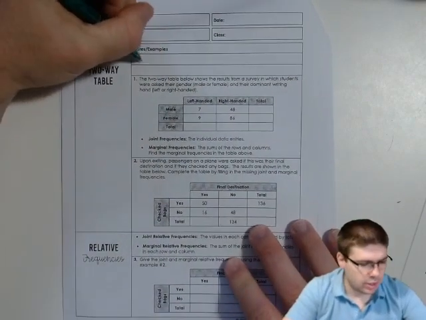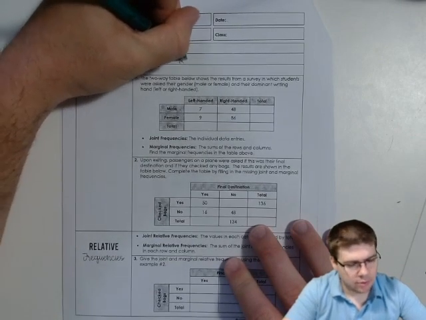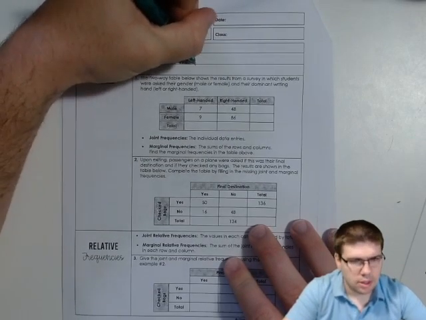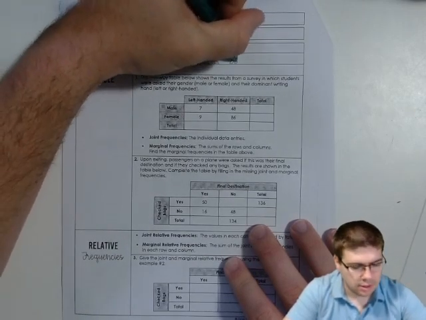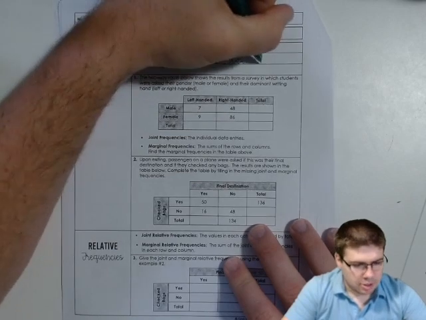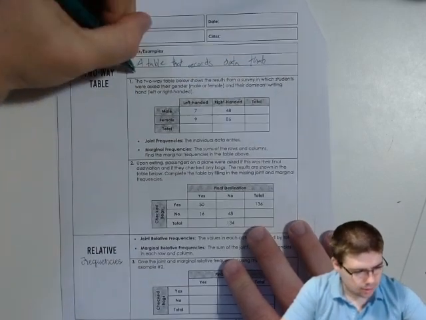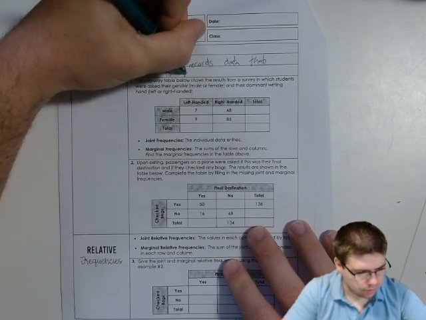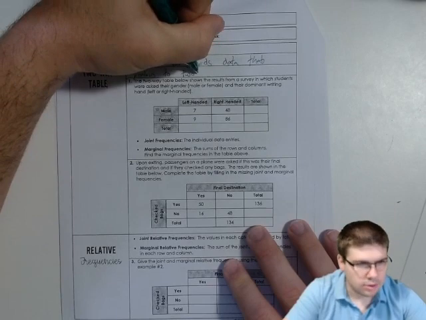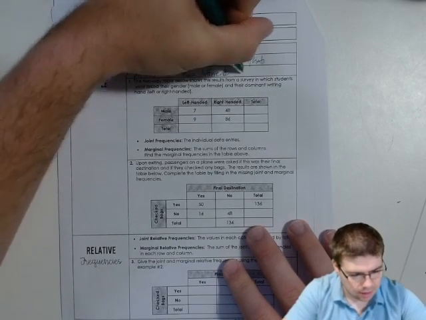So a two-way table is a table that records the data that pertains to two different categories. Thus the two-way table, two different categories.